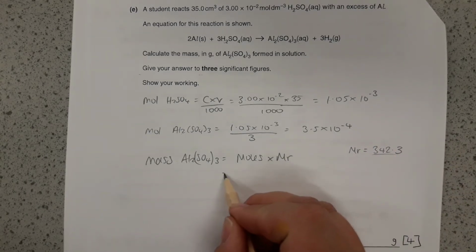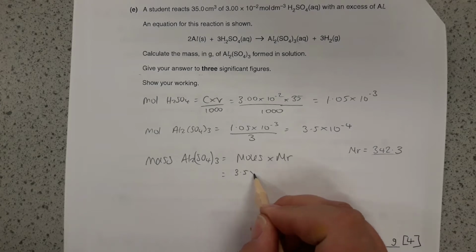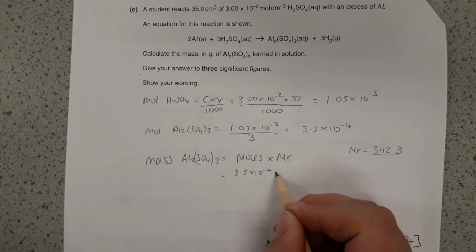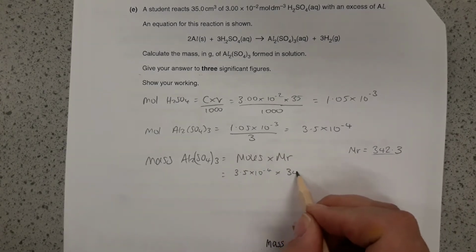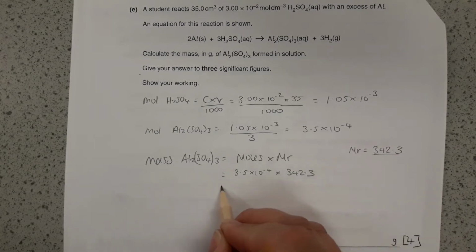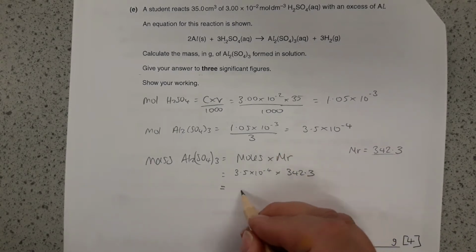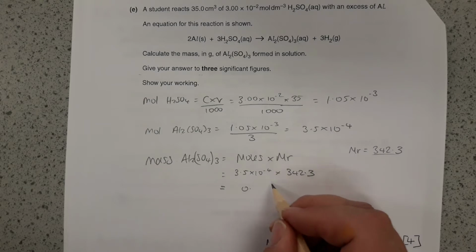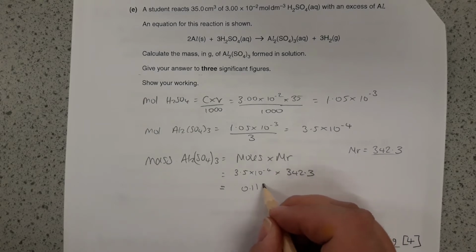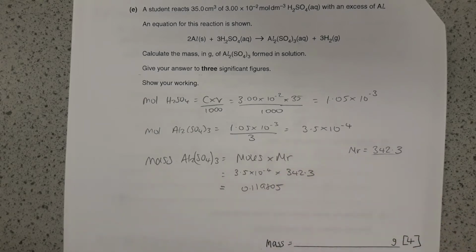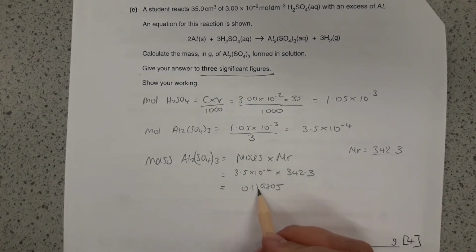So, number of moles, 3.5 times 10 to the minus 4, multiplied by 342.3, gives me an answer of 0.119805. That's just the answer on the calculator. We want the answer to 3 significant figures. Remember, you don't count a leading 0 as significant.